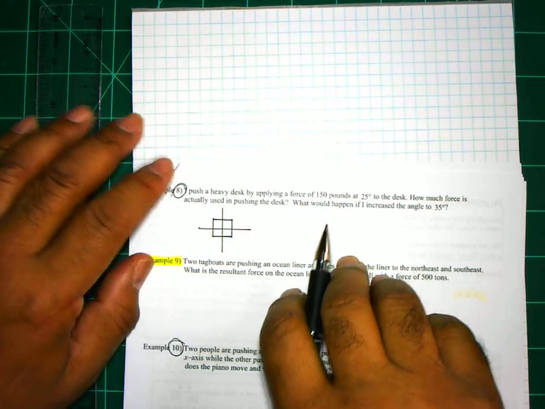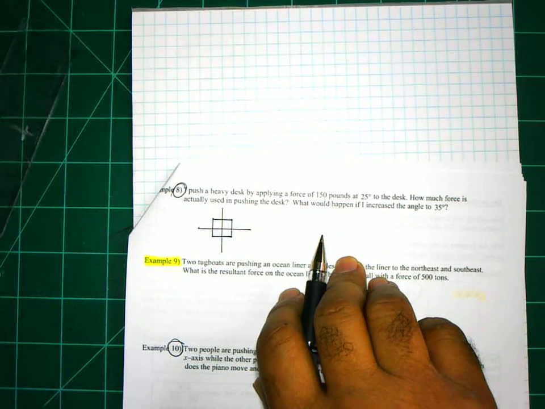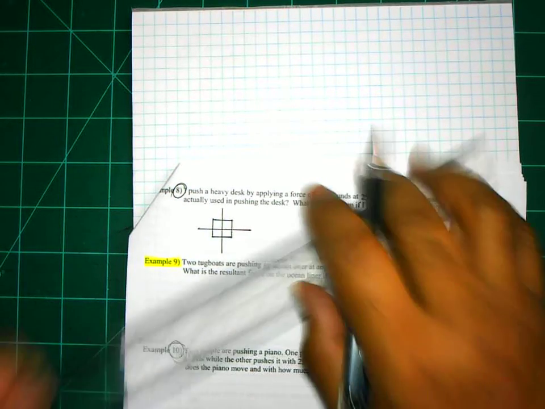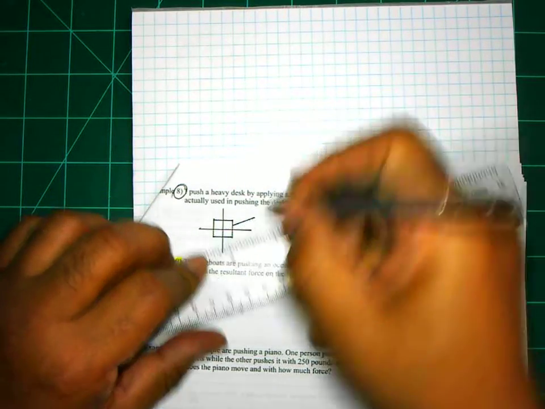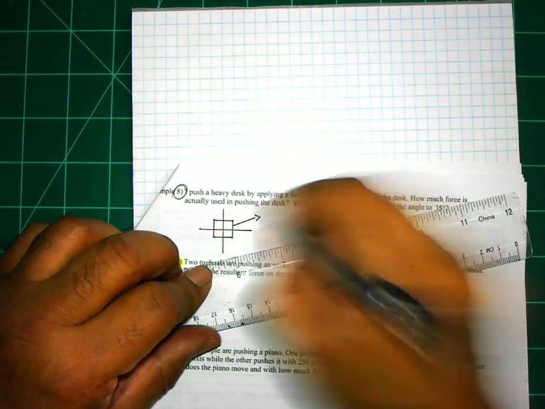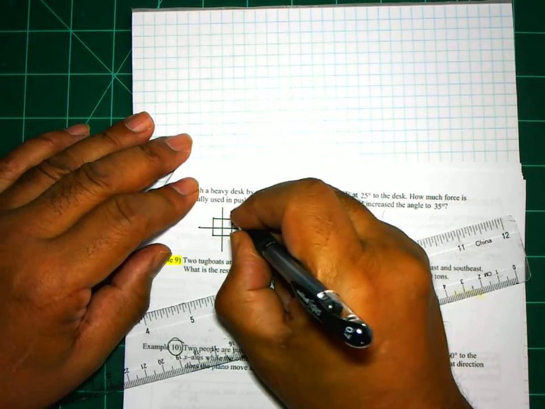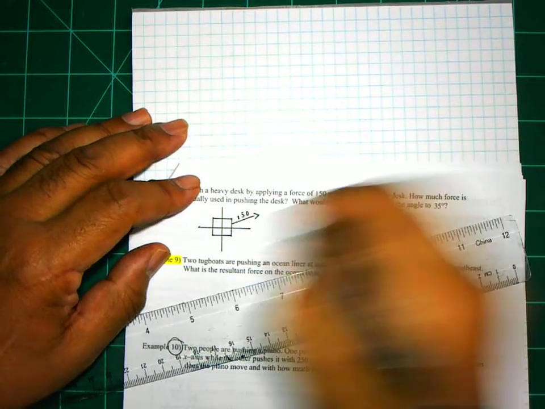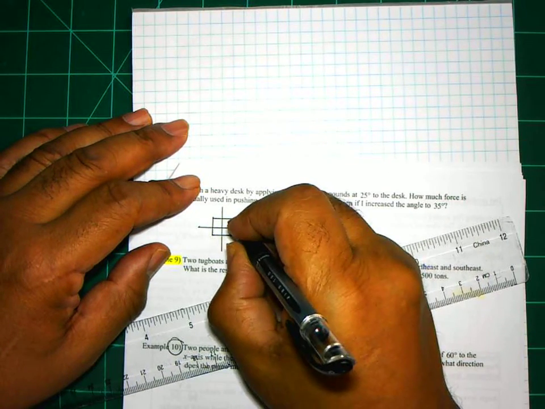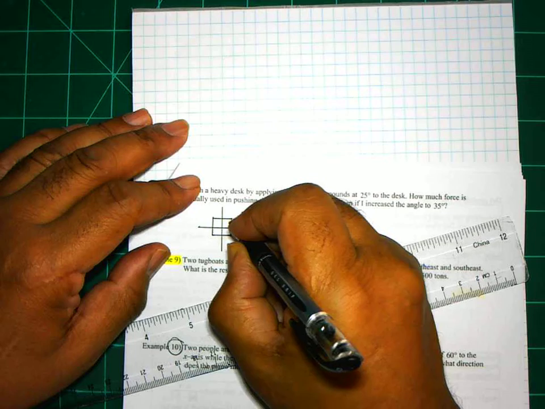Now this says you're pushing it, but change that to pulling. It makes it a little easier for the diagram. So if this is 25 degrees, you're pulling in that way. And this magnitude, this is a vector, so that's 150 pounds. And this angle here at the origin is going to be 25 degrees.